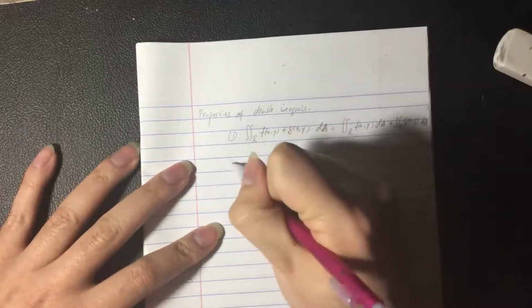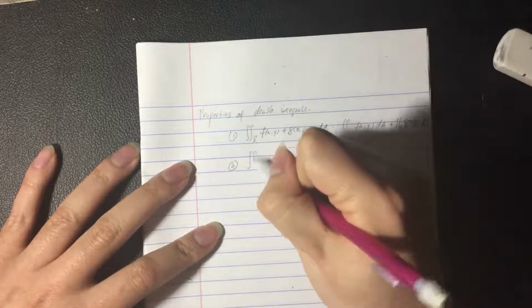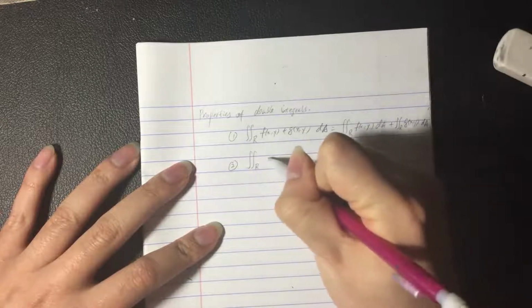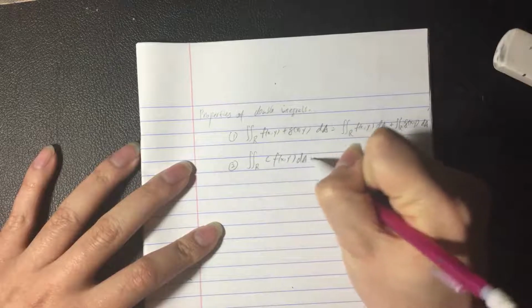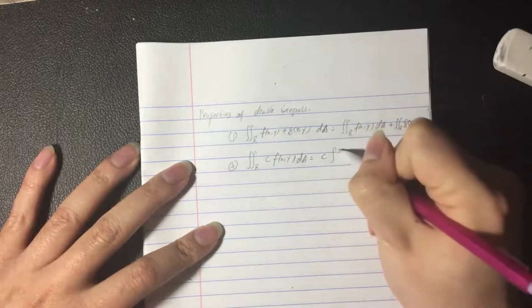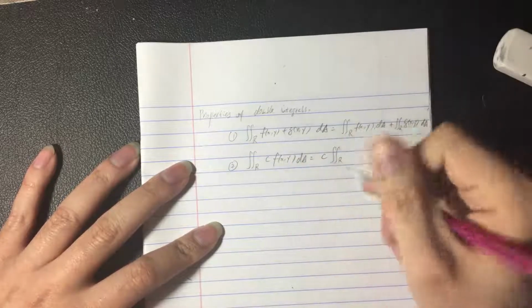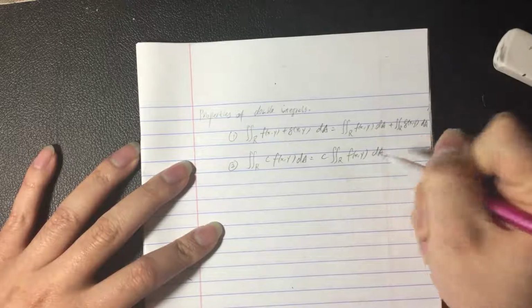Next, the double integral of a constant times the function f of x,y over region R. I can always pull out the constant: C times the double integral of f of x,y dA.